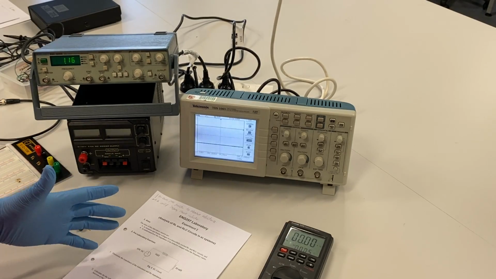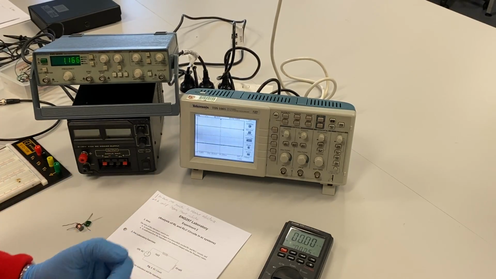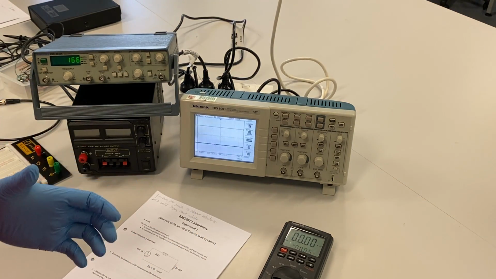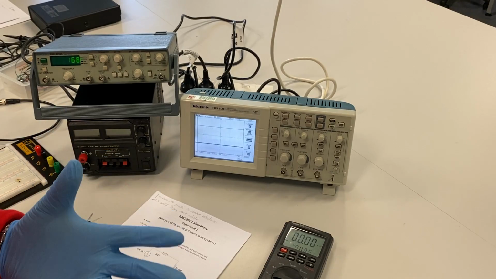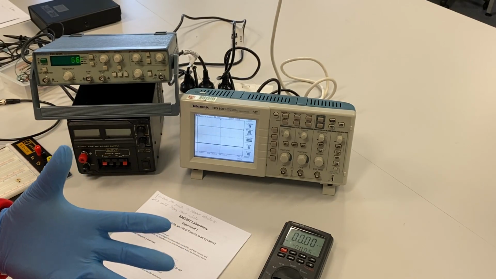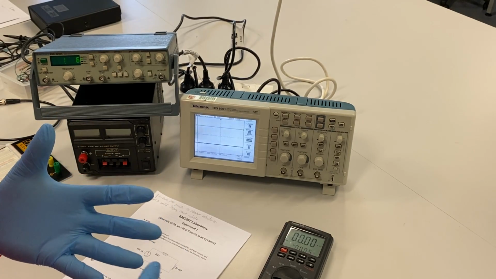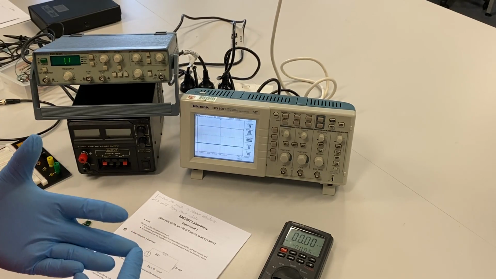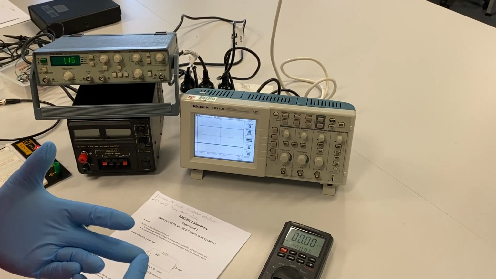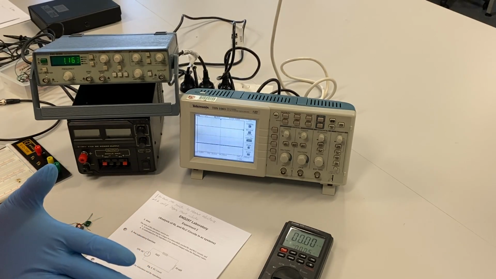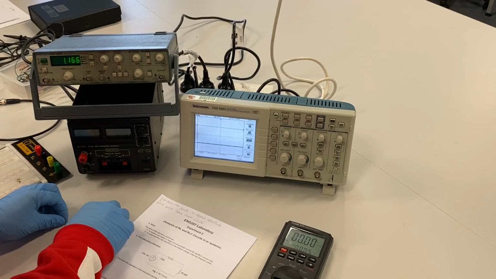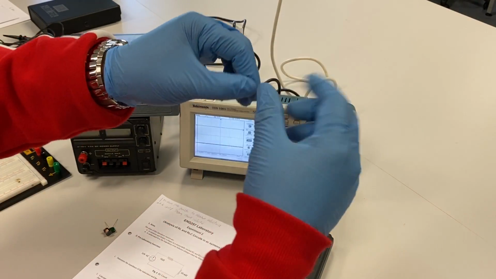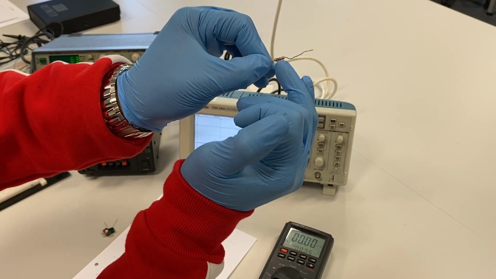So here what we need is a 1k ohm resistor. If I was to just know it offhand, a 1k ohm resistor is represented by the colors brown, black, and red. Those three colors, brown, black, red, in that sequence, represent a 1K resistor. Then brown, black, brown stands for a 100 ohm resistor.